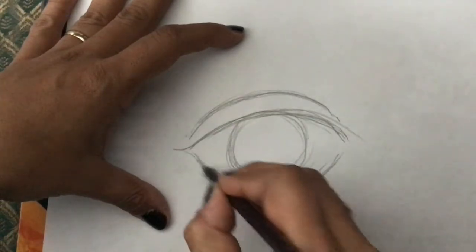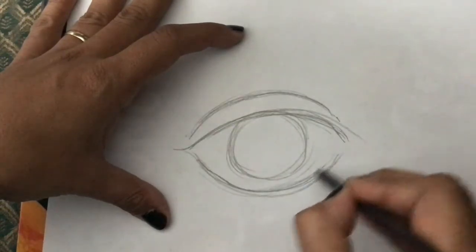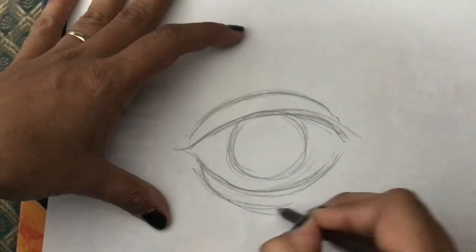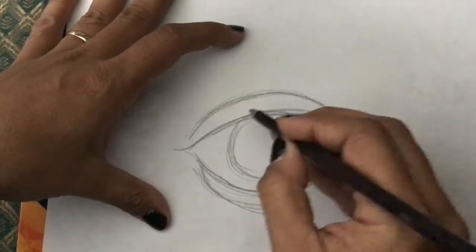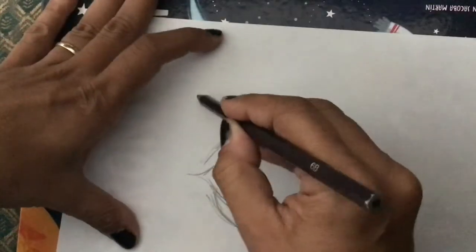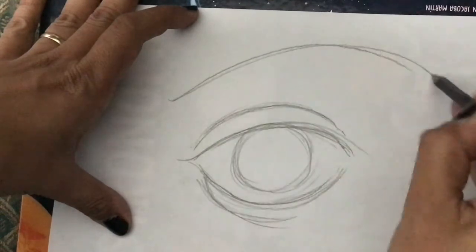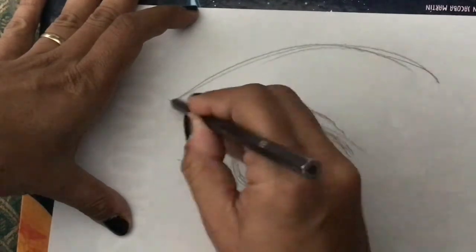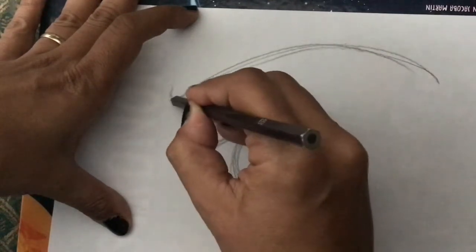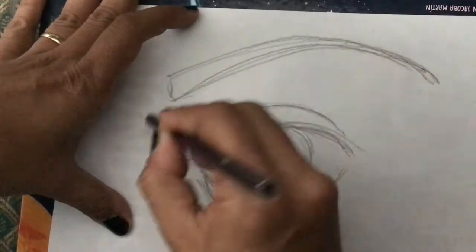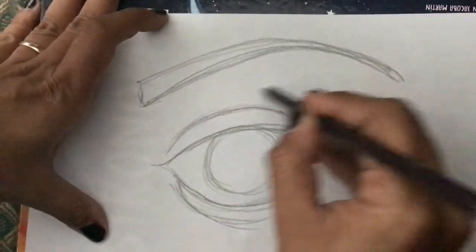And then we're going to do the lower lid, something like this. It can change, doesn't matter. And finally, we're going to do the eyebrow. Doesn't have to be perfect. It can have many different shapes, right?